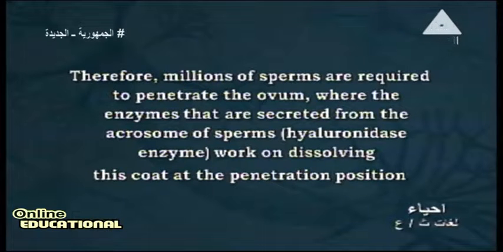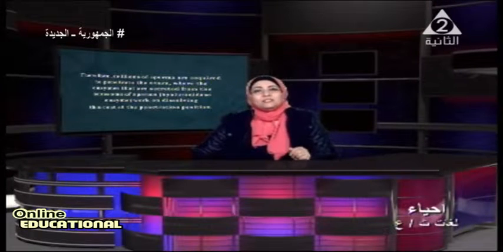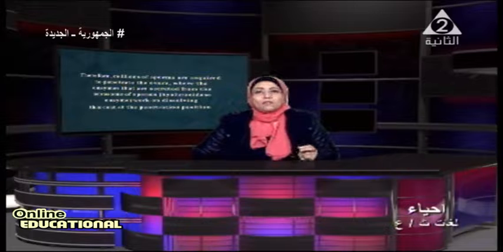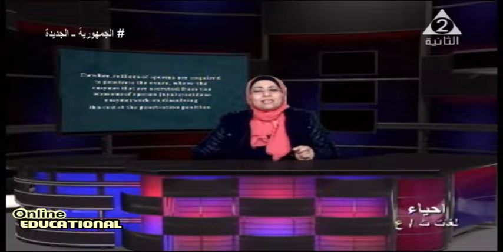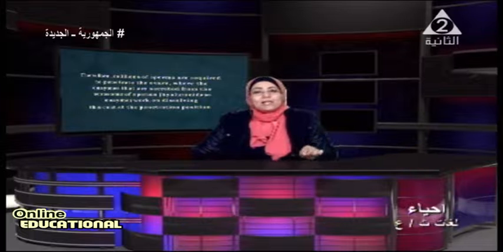This enzyme leads to the dissolving of the strong coat found on the ovum. This strong coat can be removed using the hyaluronidase enzyme. This enzyme dissolves the ovum coat and allows only one sperm to enter inside the nucleus of the ovum.